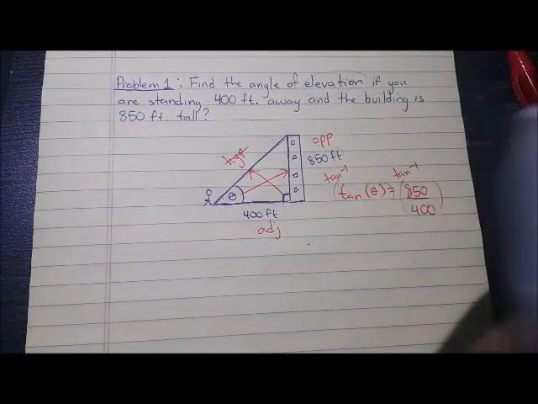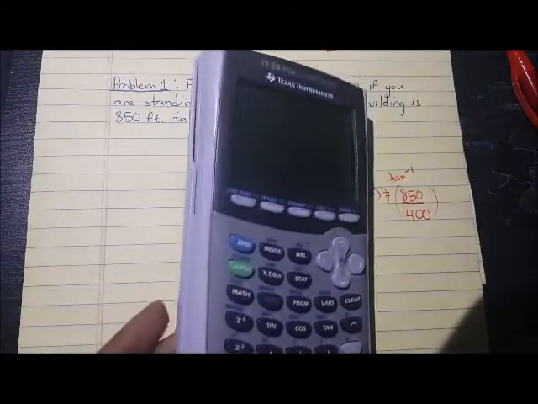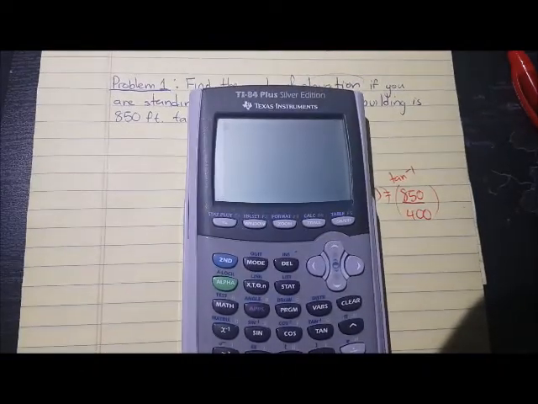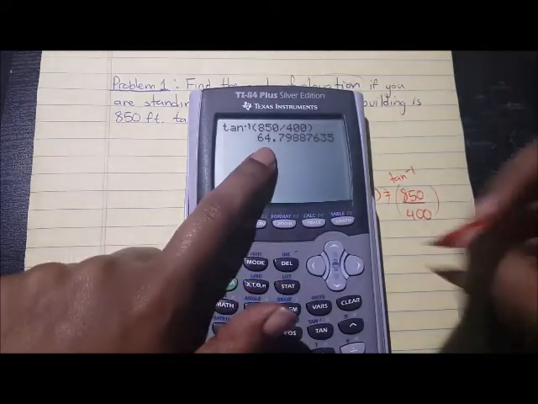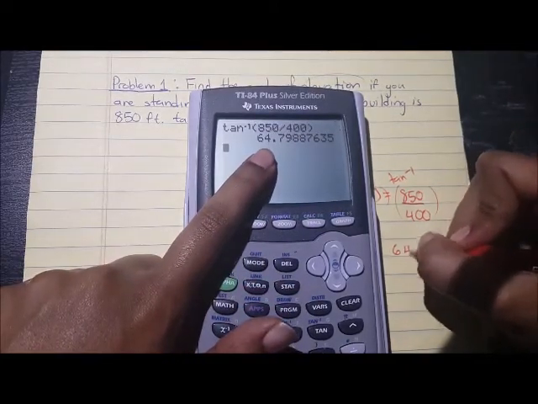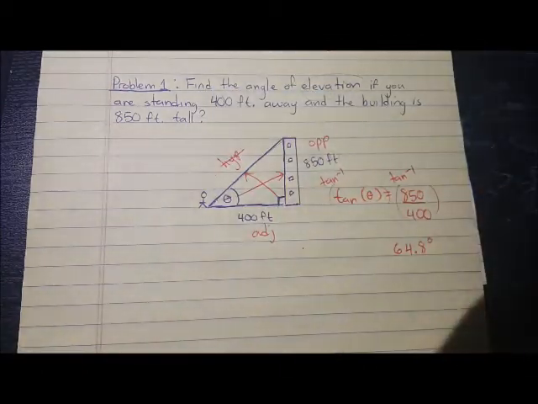And again, we go into the calculator. Okay, so we're going to do second tan. We type in 850 divided by 400. Press enter. And round to nearest tenth, that's going to be approximately 64.8 degrees. And that's pretty much it.